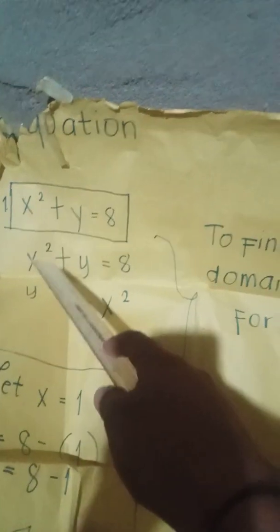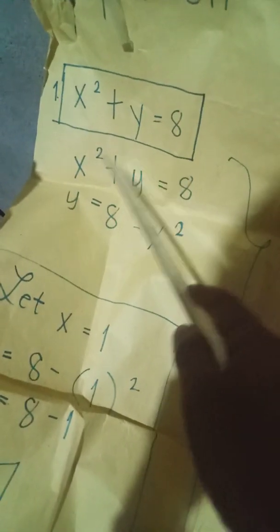Let's move to the next example, the equation. We have here x squared plus y equals 8. Find the domain, solve for y. So the x squared is transferred to the right side, next to positive 8. Okay, so how do we find the value of x? All you need to do is arrange it first. It is transferred to the right side to positive 8, and then let x equals 1.